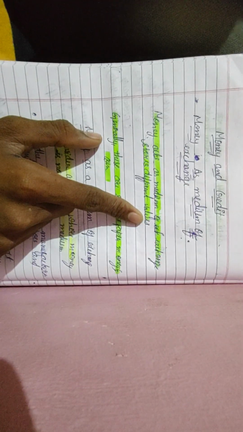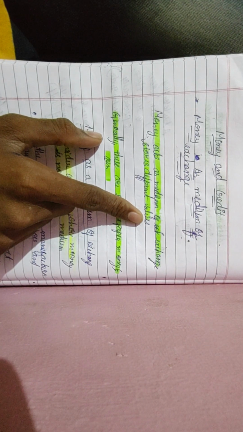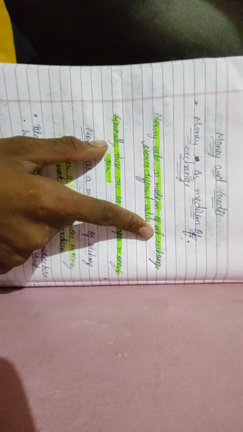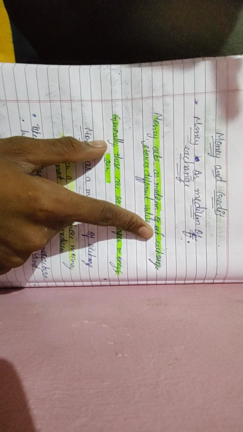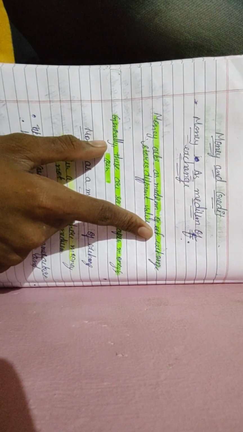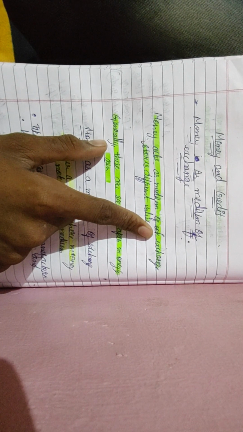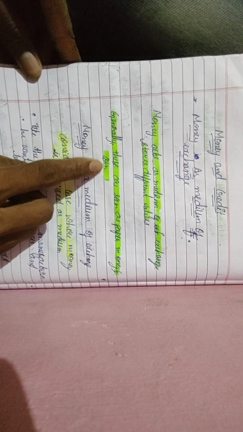Means anything you buy in the market, money acts as a medium of exchange. If you give the money, he will give you whatever it is, grocery, beverages, whatever you want. Generally these are seen as paper money and coins.